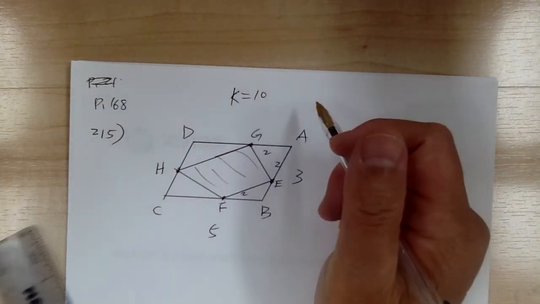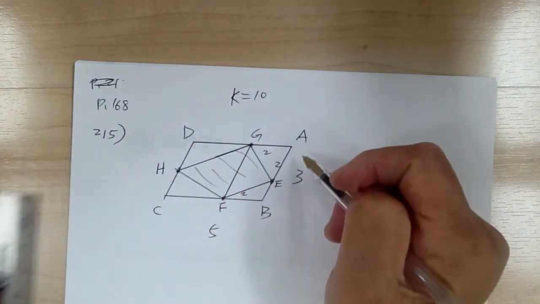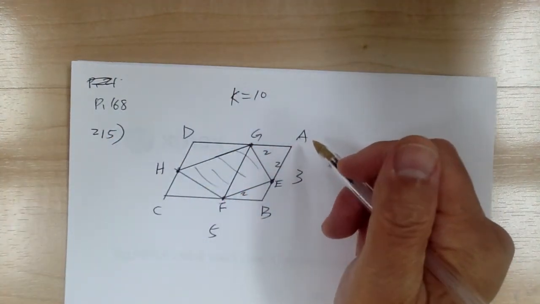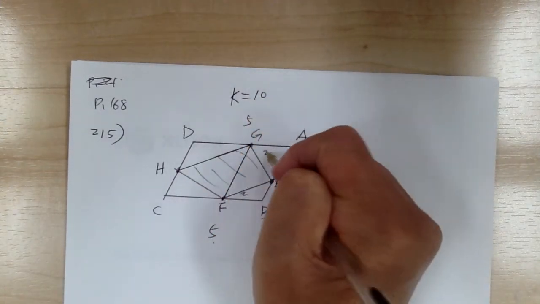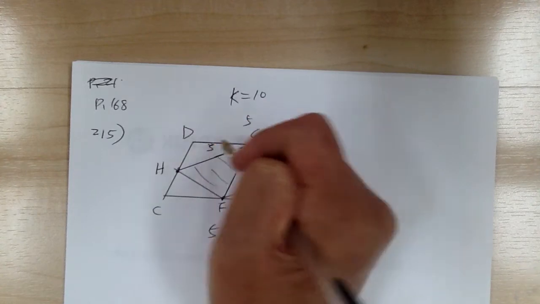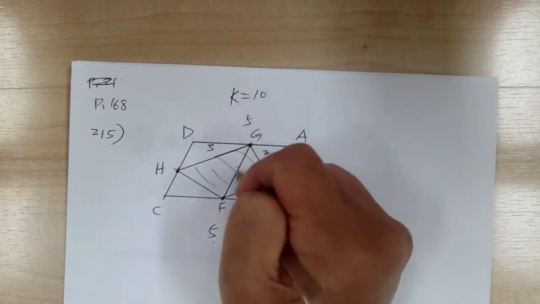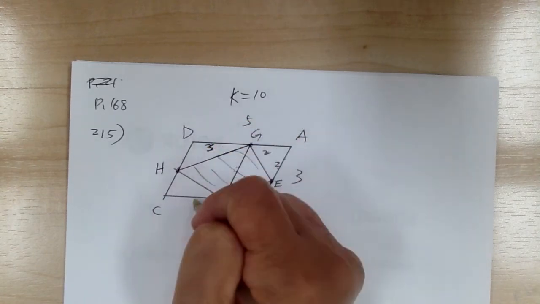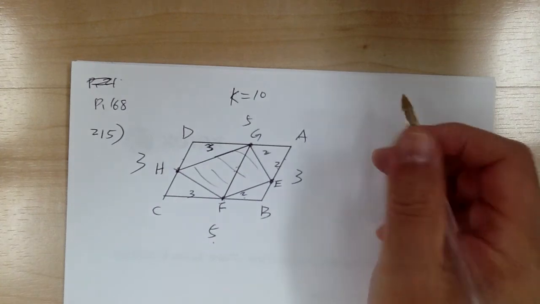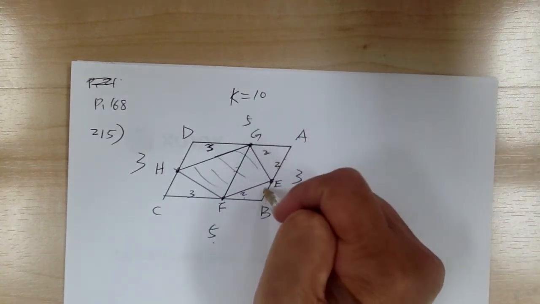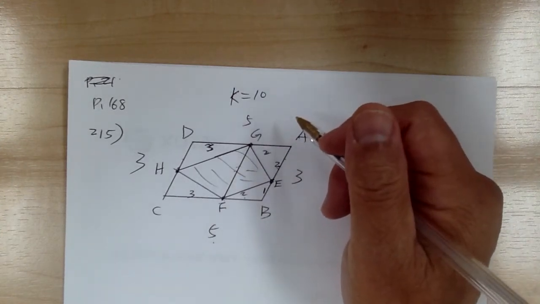Okay, so first what we're going to do is draw GF. If you notice that this is a 5, and this is 2, so this will be a 3. Now because this is a 2, and this is a 2, this is going to be parallel, and this will be parallel. So this will be a 3 here, and this will be a 3, and this is 2, so this would be a 1 over here.